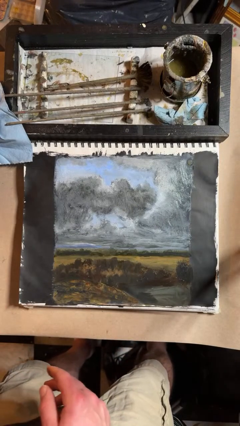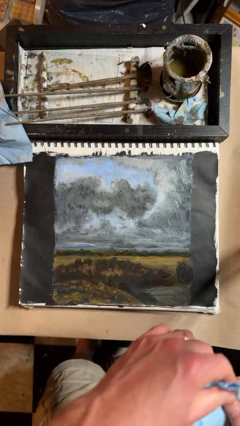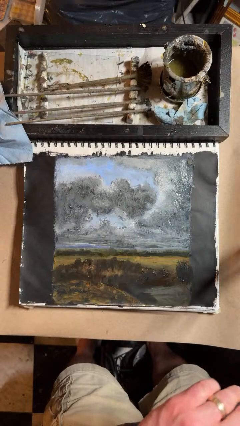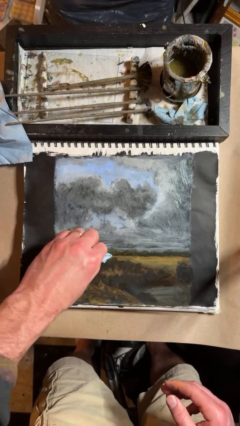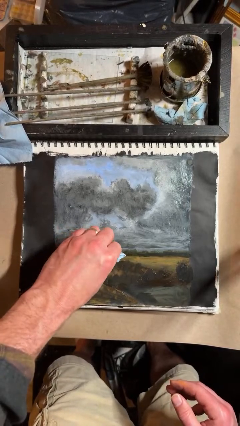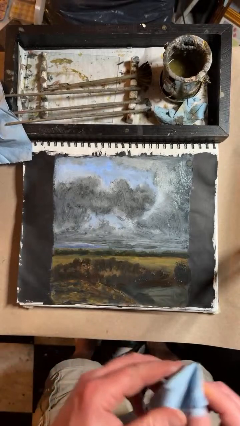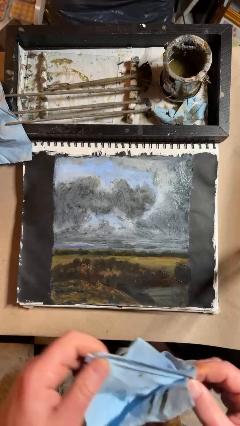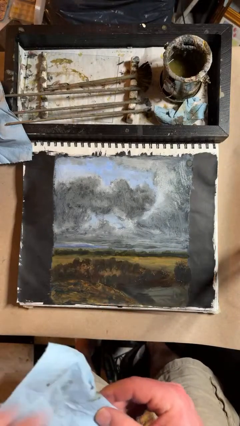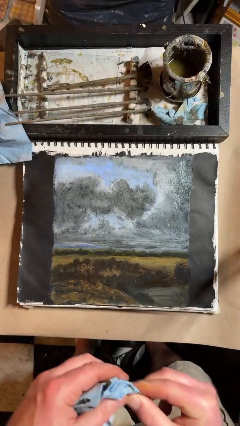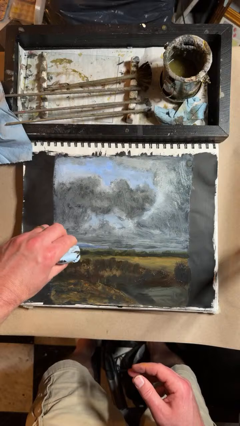And then once again, we're going to take our handy dandy paper towel. We're going to go down to the black, or near to the black surface underneath, because we painted this paper we're painting on with black gesso and let it dry. And then we're going to do the same here, not quite as hard, not quite as much pressure.